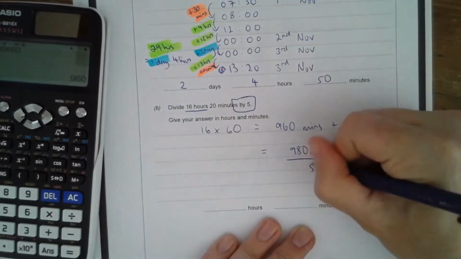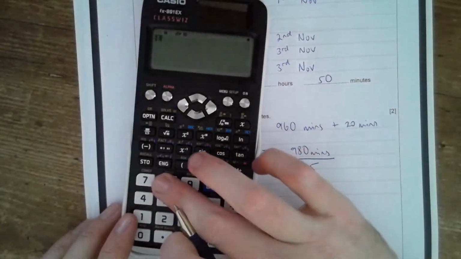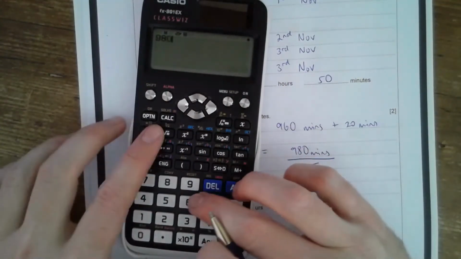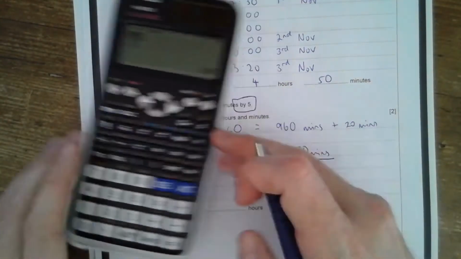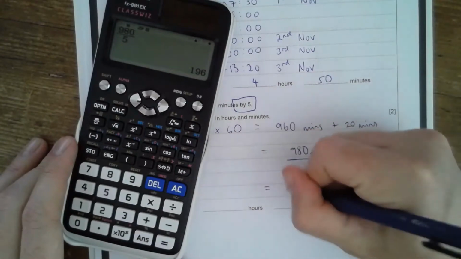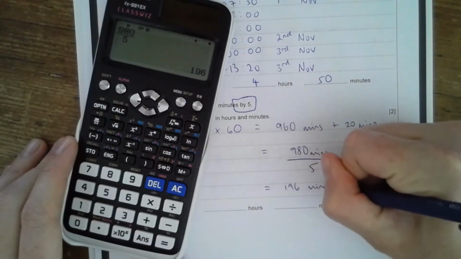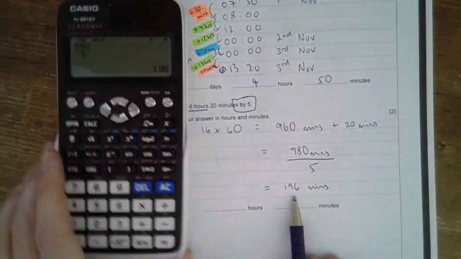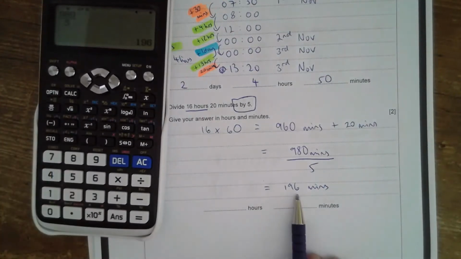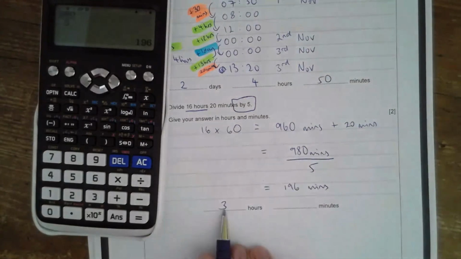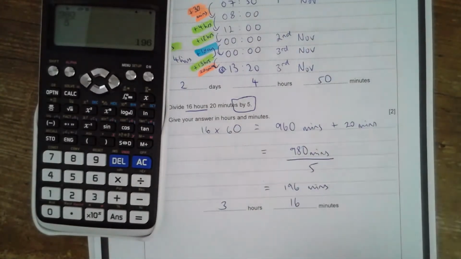So if I divide that by 5, 980, not 981, divided by 5 comes to 196 minutes. Now, to get from that, I know that 60 minutes are in 1 hour, so 120 is 2. 3 hours would be 180, which would then be my hours, and then 16 minutes would be left over, okay?